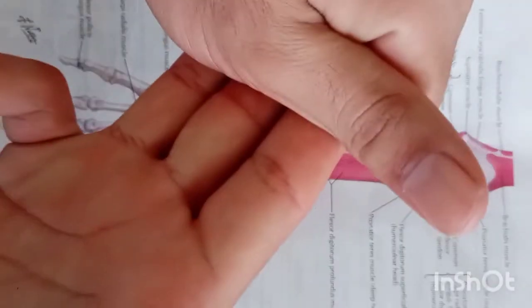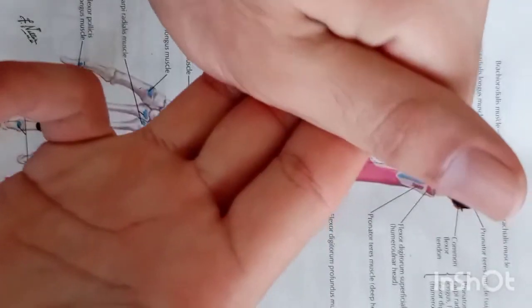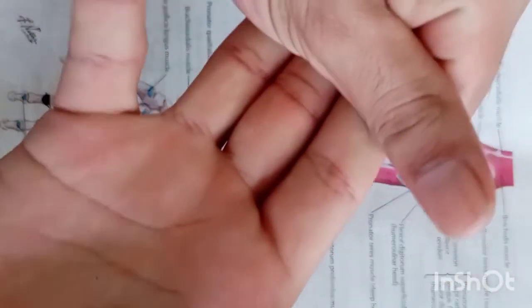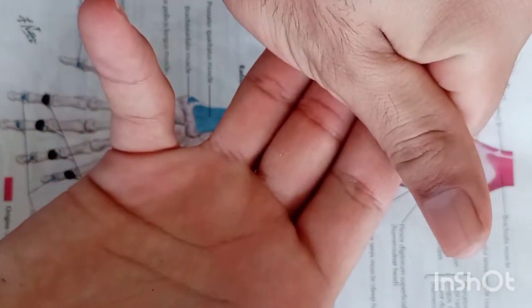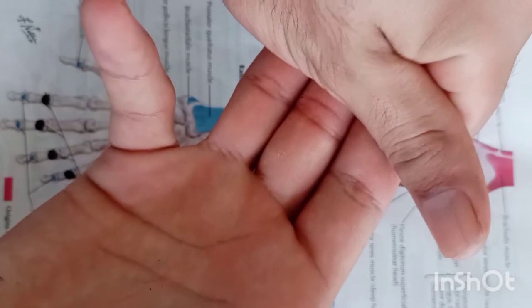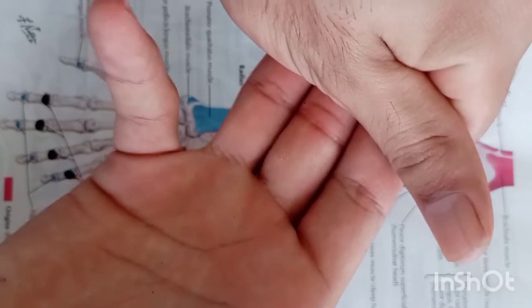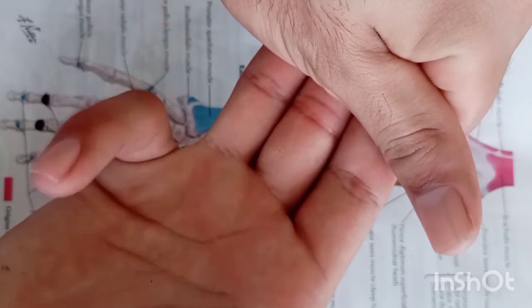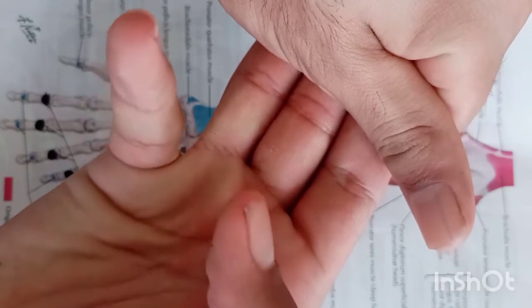If you hold the three fingers and then you flex the little finger, the only joint which would flex would be the proximal interphalangeal joint. So only this joint would bend.